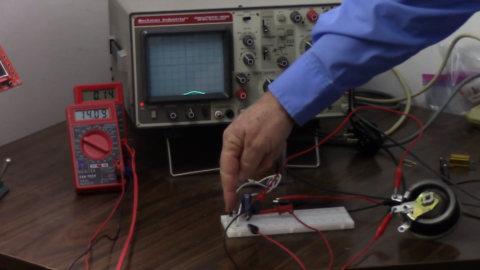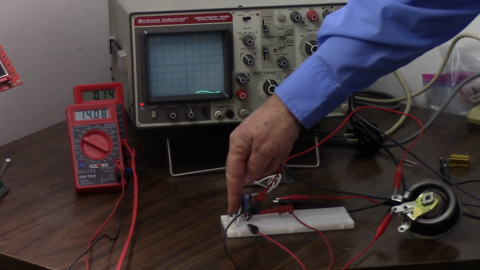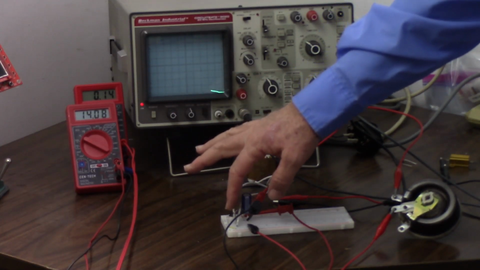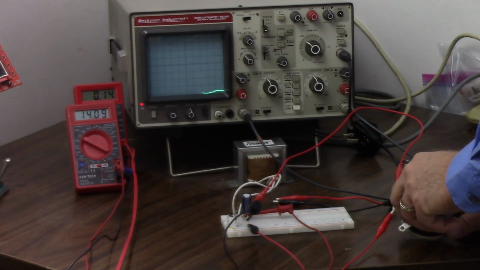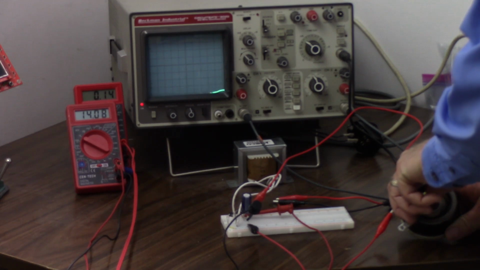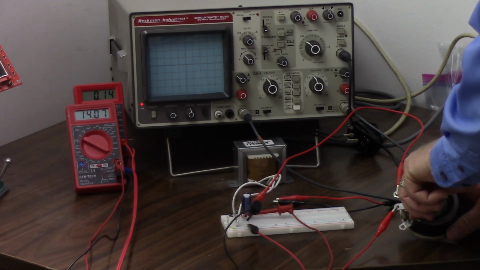These are 1 amp diodes here, so this is not ready for my full 3 amps. But I don't think I'm going to get 1 amp out of it anyway, but I want to be careful and not let the smoke out of my diodes. But anyway, here goes. I'm going to increase the load and watch the voltage, and when it gets down to 12.5 volts, let's see how much current we are taking.